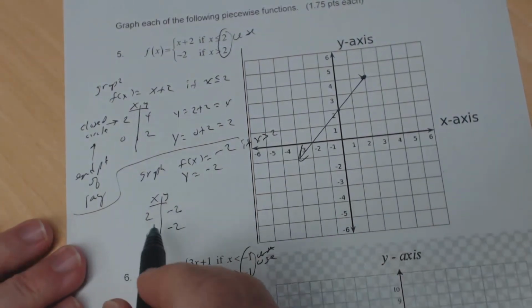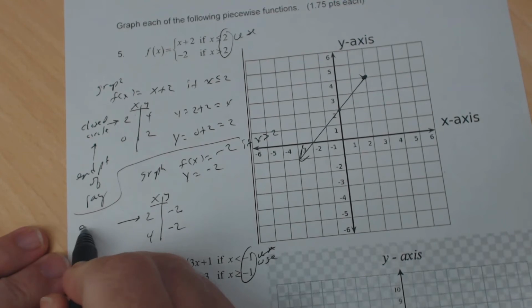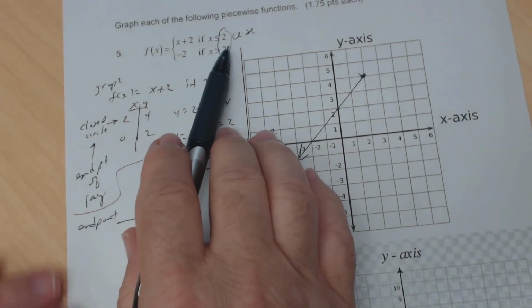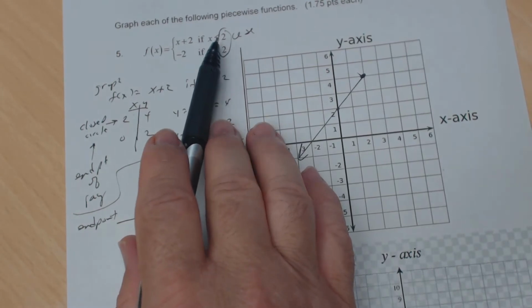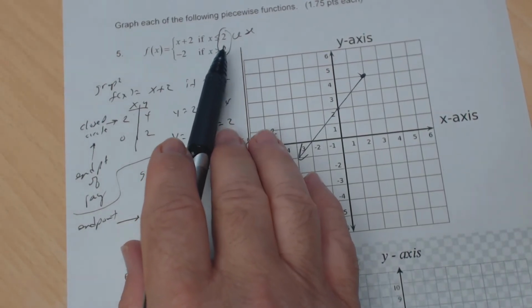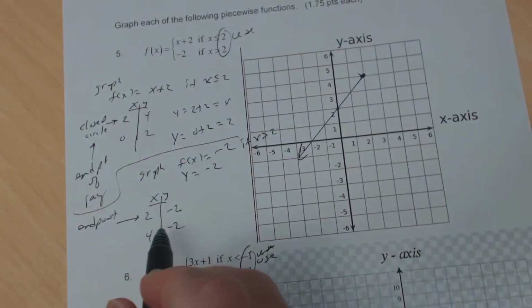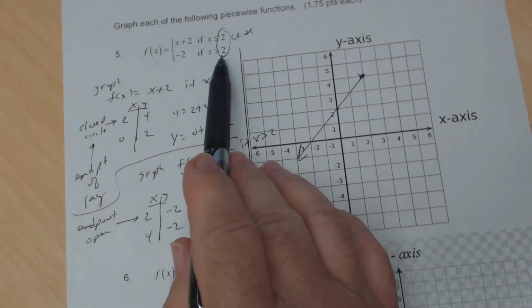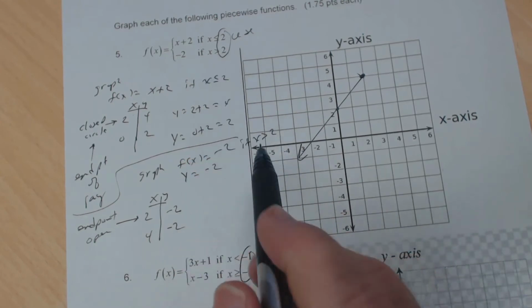Now let's talk about open or closed. So this is going to be my endpoint. This is going to be your endpoint. Remember, you must use those, and those are going to be your endpoints when you graph these points. But it's going to be an open circle because there's no equal sign here. This is just greater than.